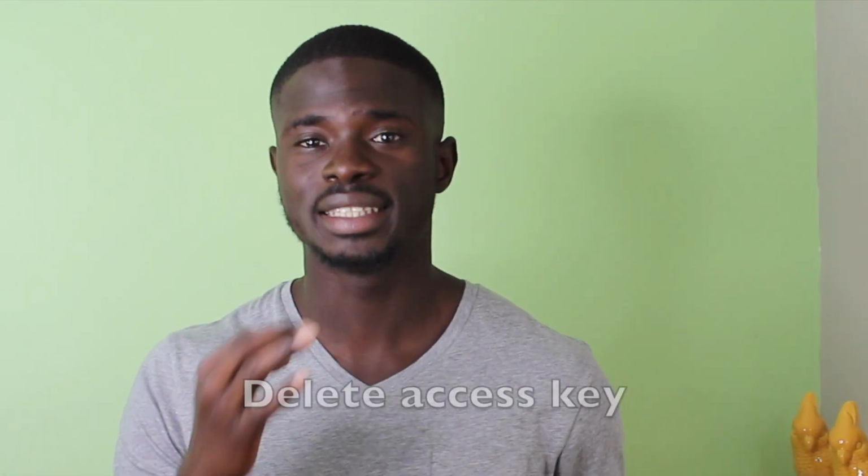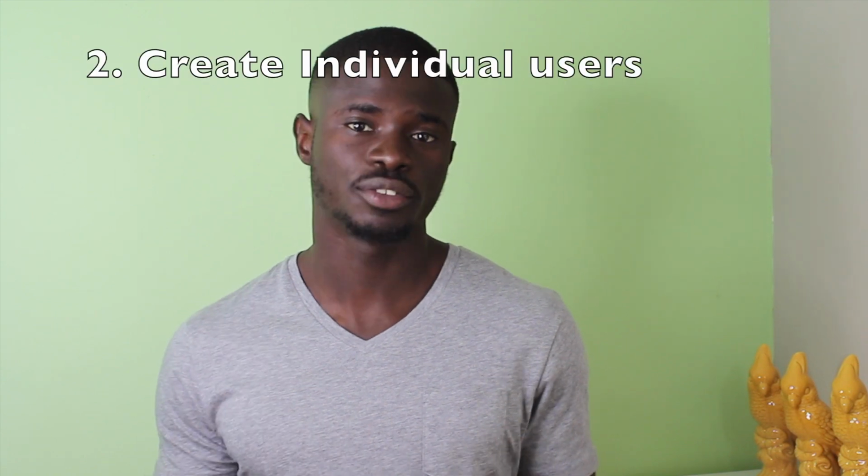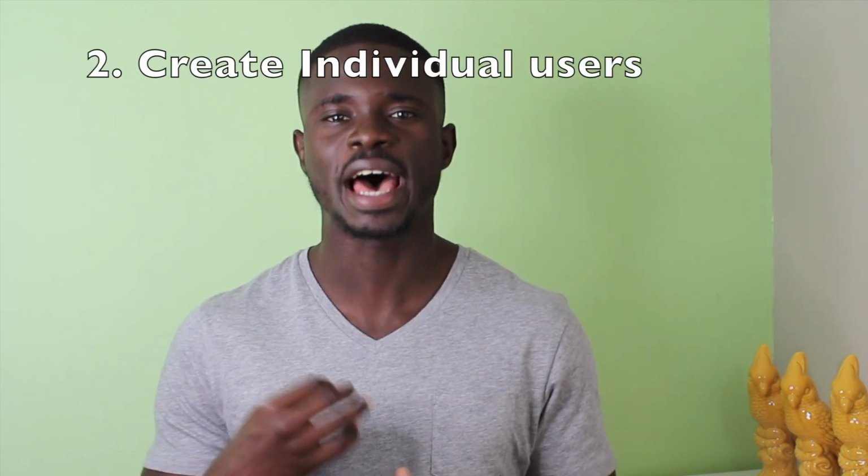Therefore, you need to protect it as much as you can by deleting its access key first. Use a strong password to help protect account level access to the AWS Management Console and enable multi-factor authentication. Try not to use the root user to perform admin actions in your account. Create individual users and give them admin permissions instead.